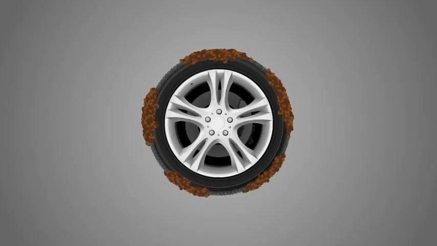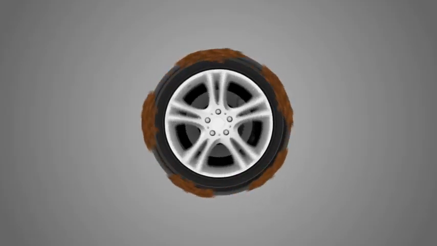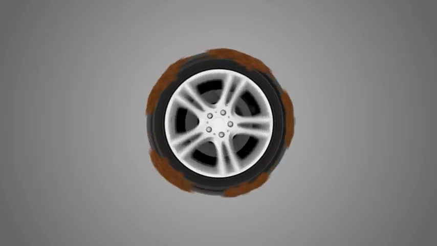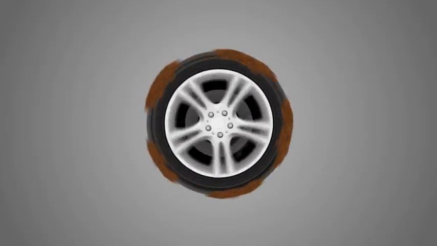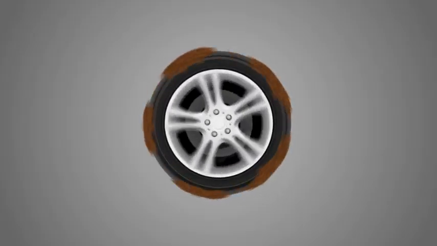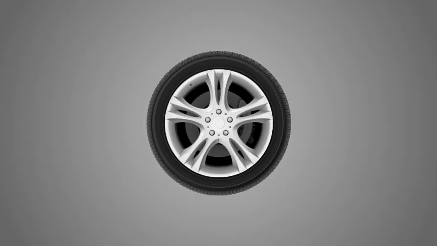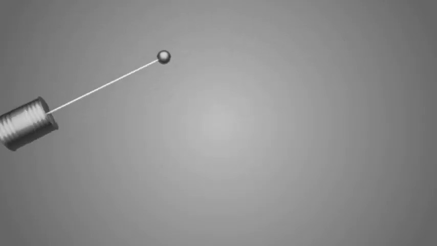Another example of centripetal force is the force that binds mud to a tire as it rotates. As the rotation speed of the tire increases, the centripetal force will not be great enough to hold the mud onto the tire, and the mud will fly off the tire in straight line tangents. As we saw with the can that was attached to the string, the centripetal force is the force that creates the tension on the string, the center-seeking force.